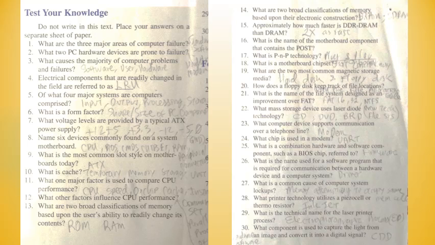22. What mass storage device uses laser diode technology? And that would be the CD, the DVD, and nowadays they have the VRD or Blu-ray disc. And if you want to also include the HD DVD, which is an obsolete or dead technology by now.